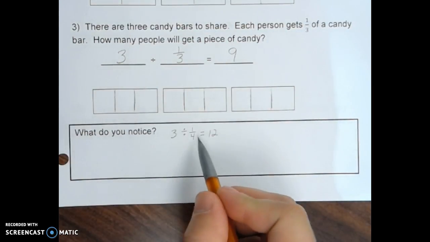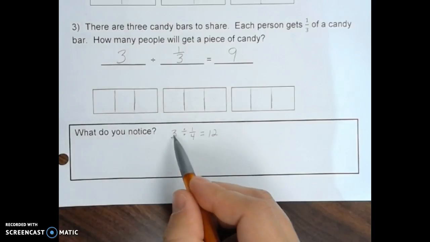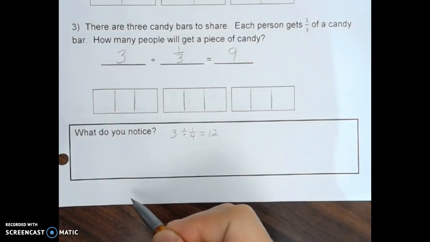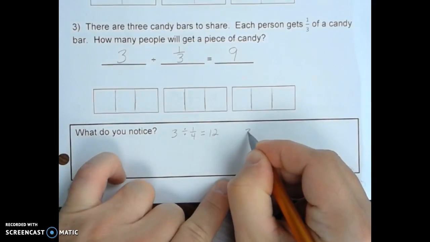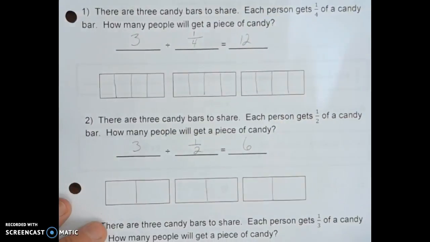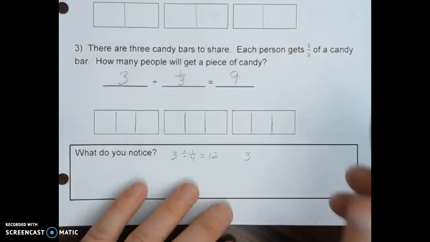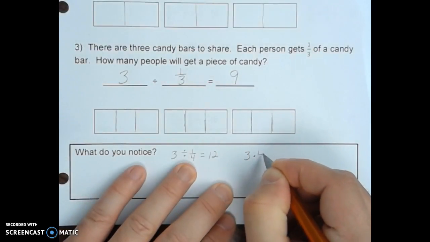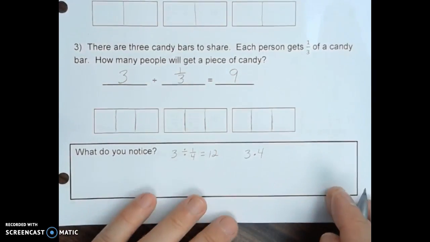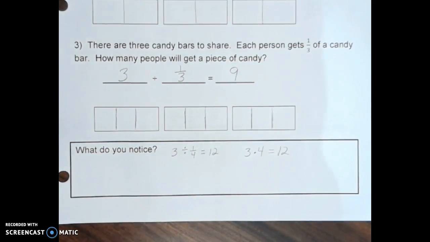Hopefully you see that there's a connection between this division problem and a multiplication fact that you already know. 3 divided by 1/4 equals 12, but also, I had 3 candy bars, and in each candy bar there were 4 pieces. So if I took my 3 candy bars and multiplied by 4, the number of pieces in each candy bar, that also gives me the value of 12. 12 people would be able to get a piece of candy.